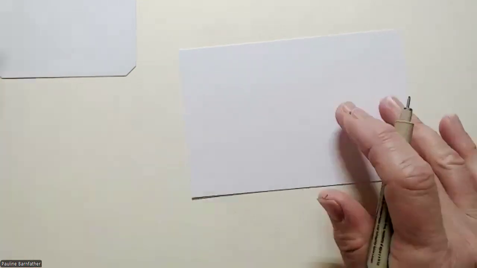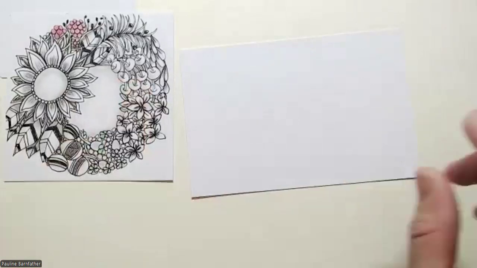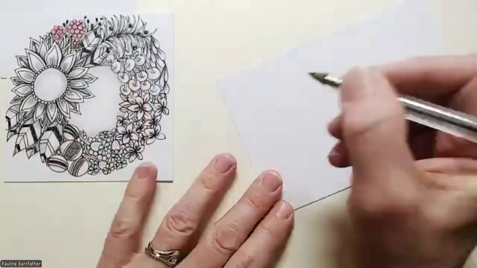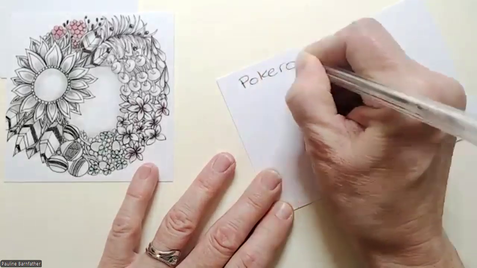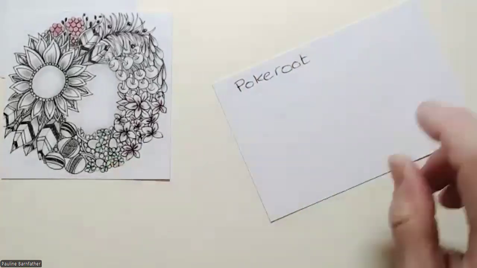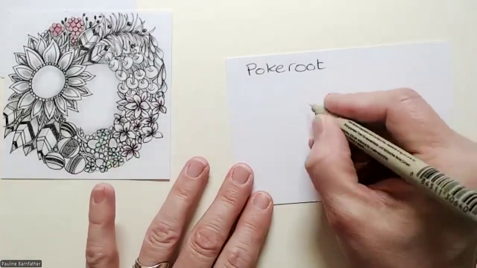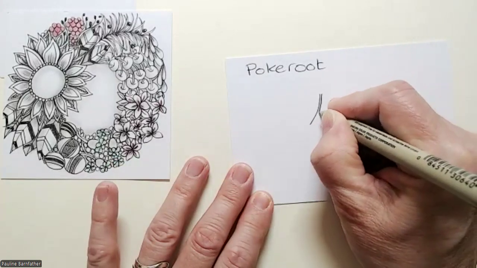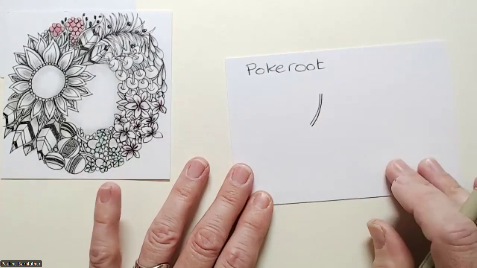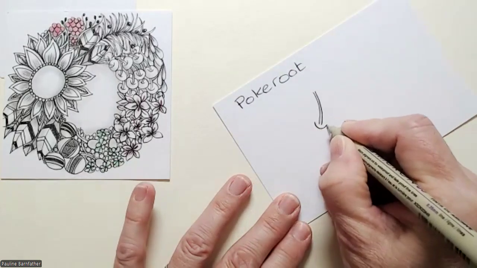The first one I'm going to share with you is this little one here, which is called Pokeroot. Each of the tangles has a name. So it's Pokeroot, like that. It basically starts with 2 lines. And then we do a little smiley face.